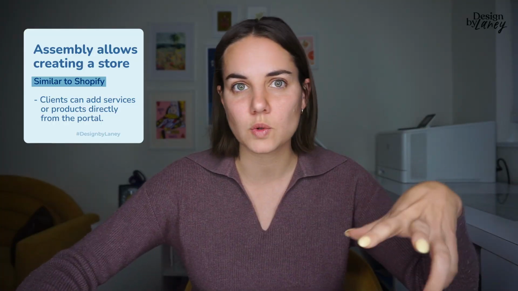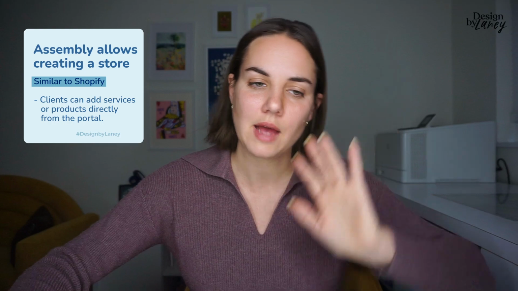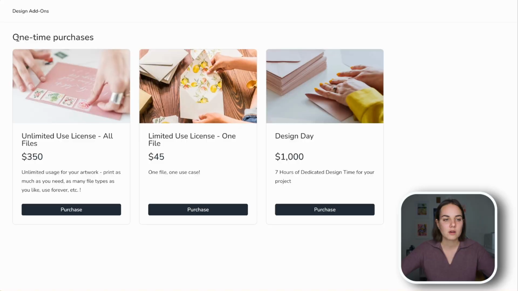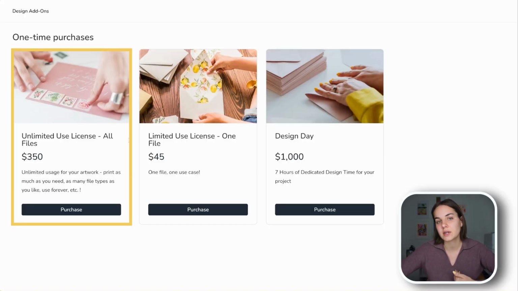So this is not going to be a store where it automatically ships things out for you and handles inventory and that kind of stuff, but you can put any of your services or additional offerings here, and they can add on those things directly from their portal. Here's an example of mine. So for design add-ons, we have a couple of one-time purchases. You can also do subscriptions here.